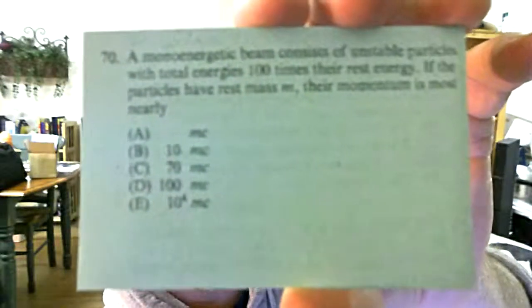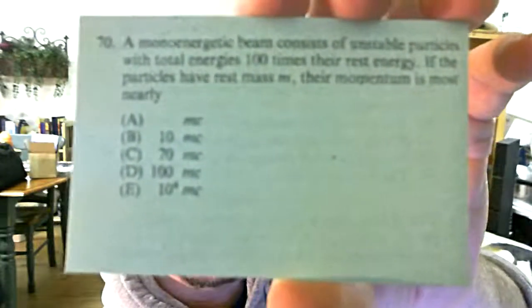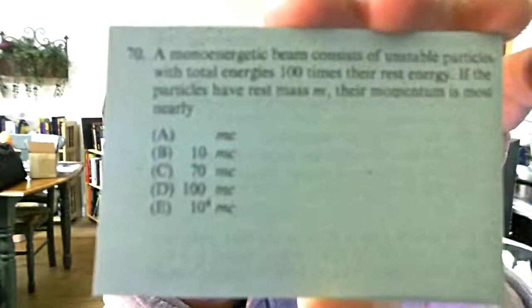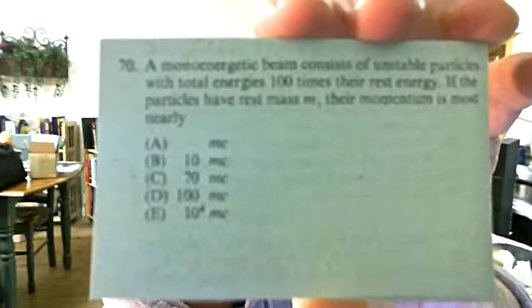It's a relativity problem. Number 70: a monoenergetic beam consists of unstable particles with total energies 100 times their rest energy. If the particles have rest mass m, their momentum is most nearly: A, mc; B, 10 mc; C, 70 mc; D, 100 mc; E, 10 to the 4th mc.